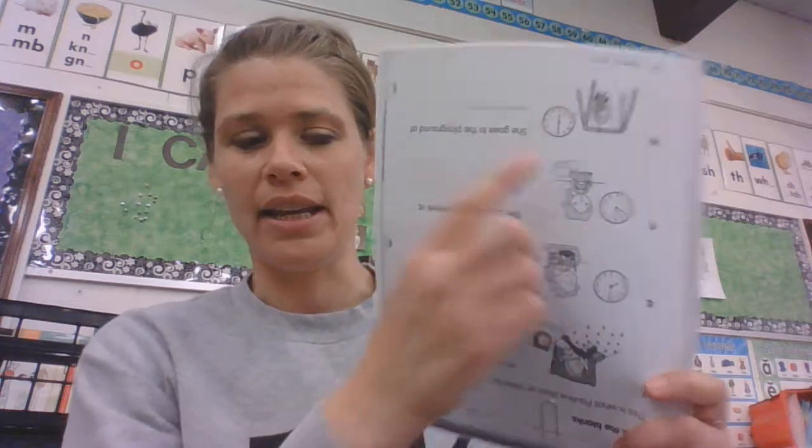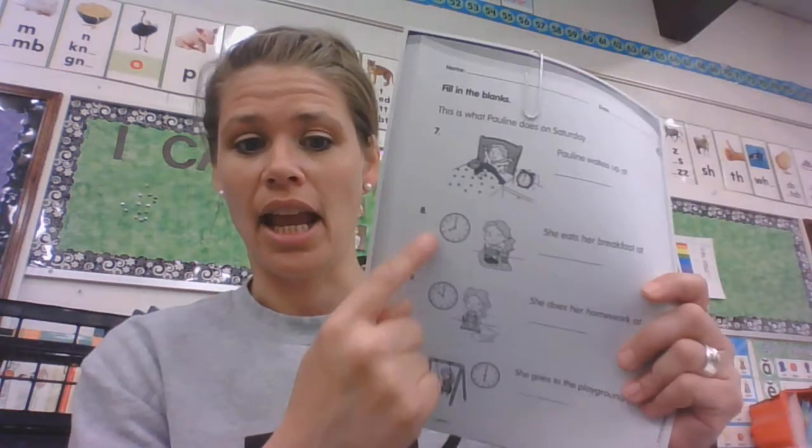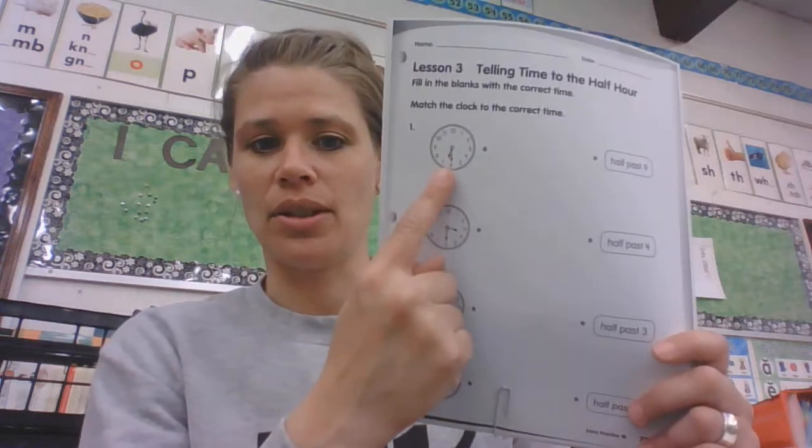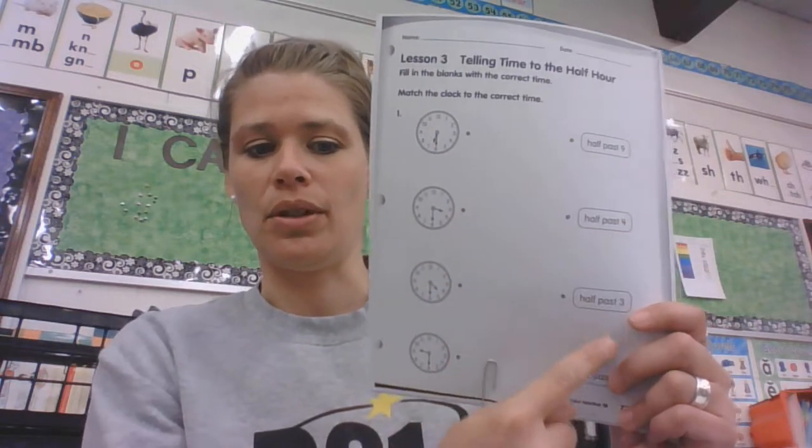Okay, so on the front of your sheet, go ahead, read your clock and write your time. Okay, and then on the back, connect your time to the words over here. When you're done, you can go ahead and choose something out of room 2 on the bookshelf to do.